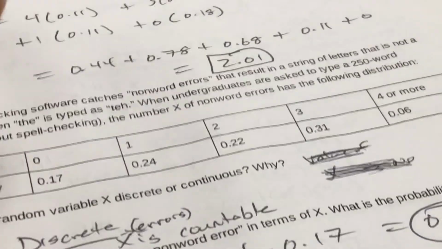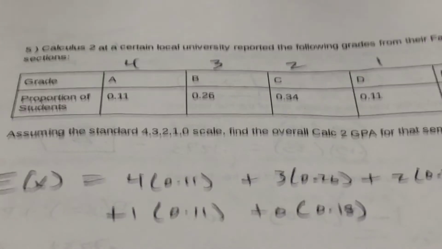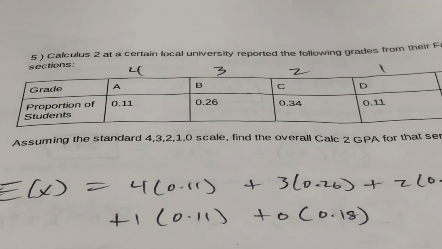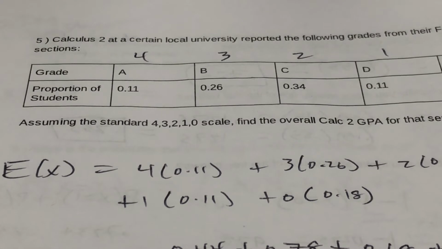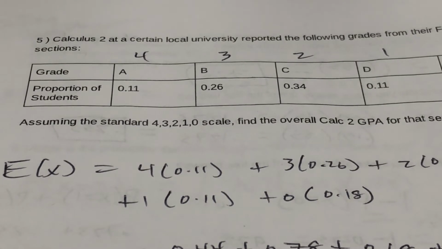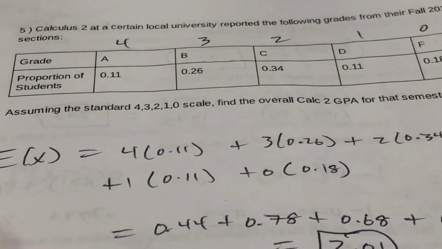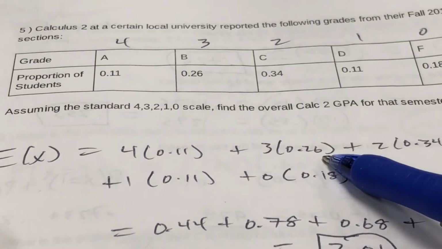All right, number 5. Calculus 2 at a certain local university reported the following grades from their fall 2016 section. So this is expected value. You don't have to define X here, but X is the GPA. So you get 4 points for an A, and the probability of getting an A is 0.11. That's why I have 4 times that. Plus, you get 3 points for a B. That's the probability of getting a B.